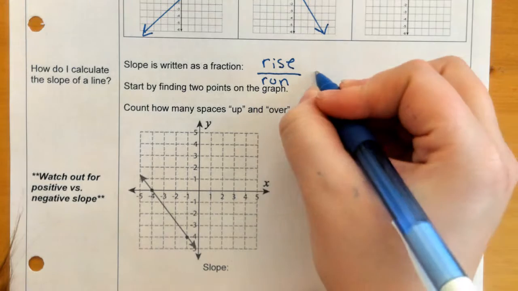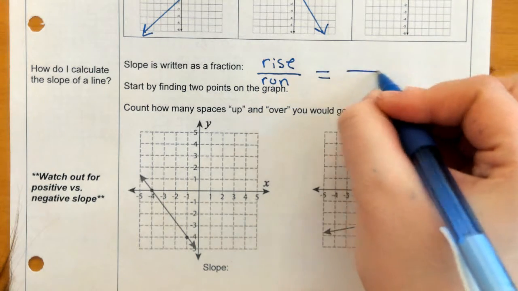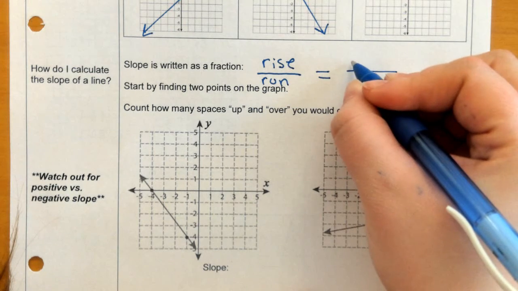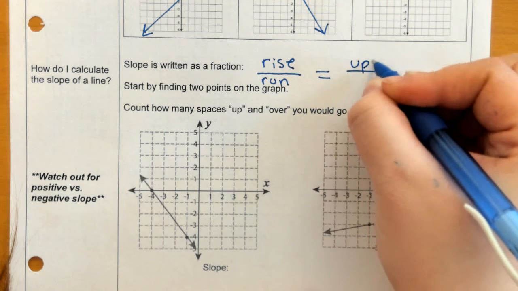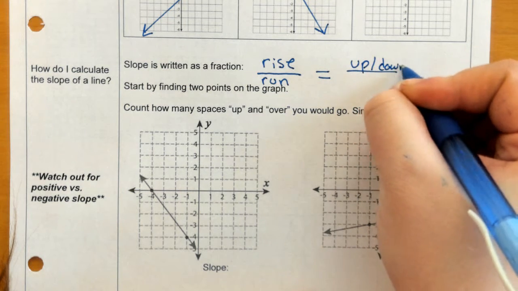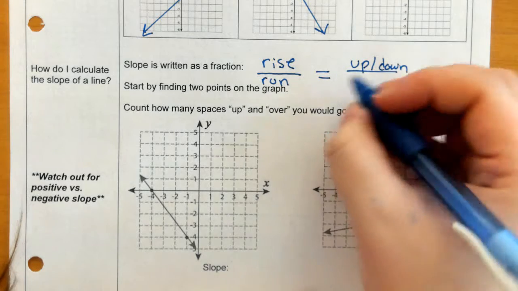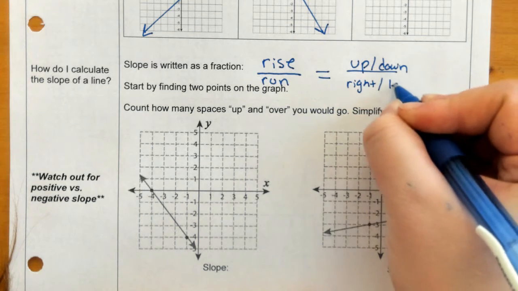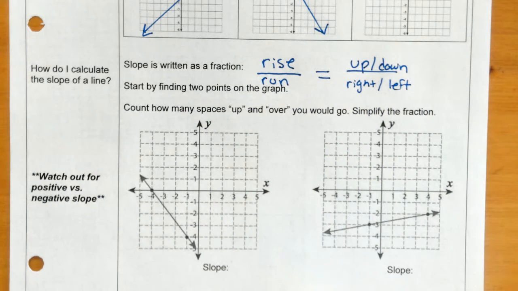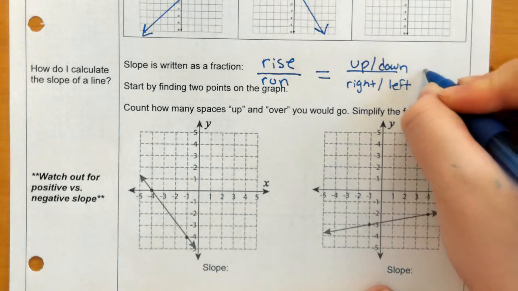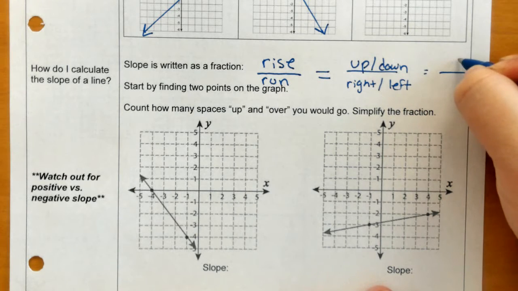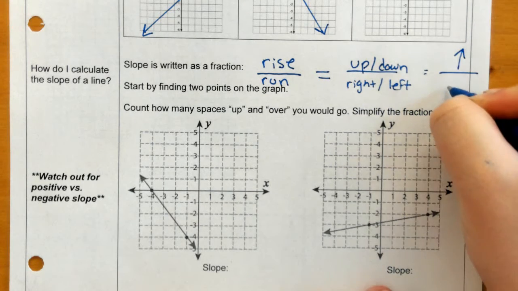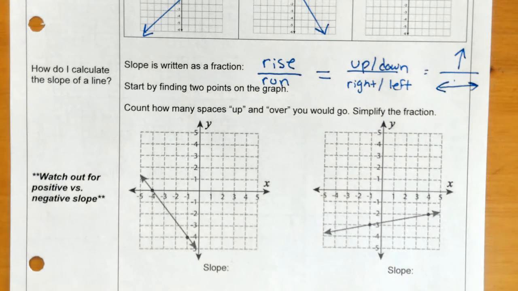What that means is it's the number of spaces up or down over the number of spaces right or left that you would have to travel between 2 points. So you could think of it as the top of your fraction is how many up, the bottom of your fraction is how many over.